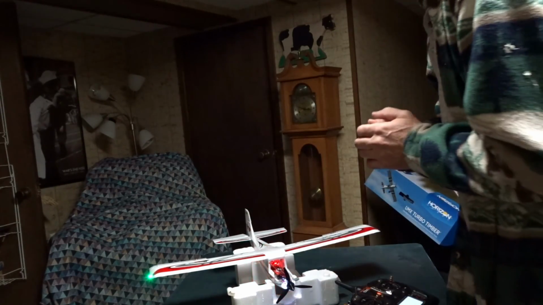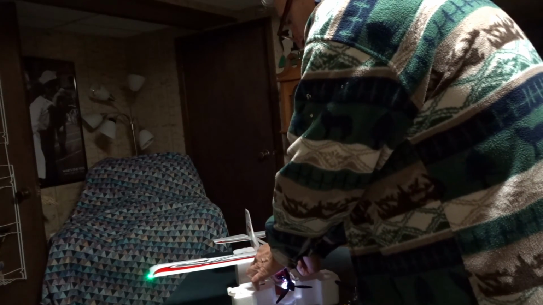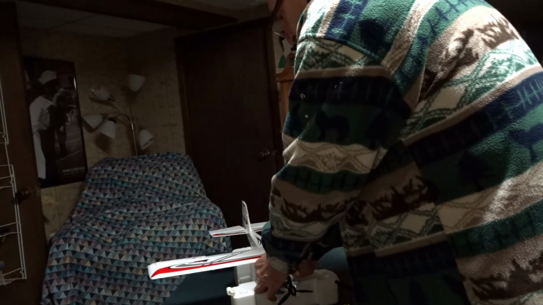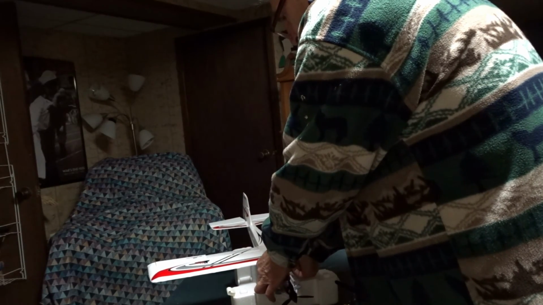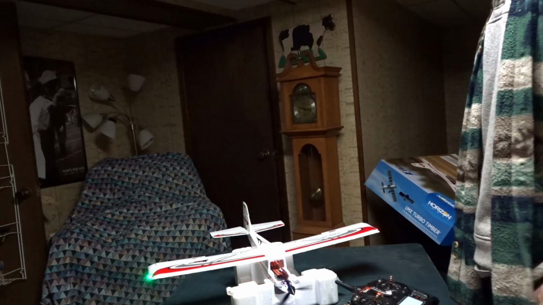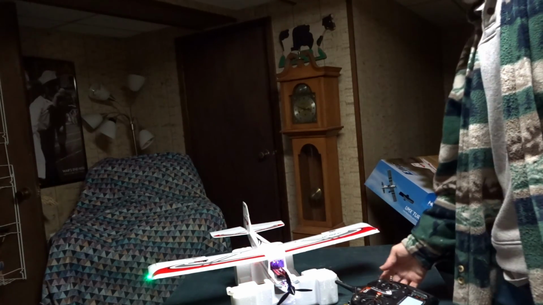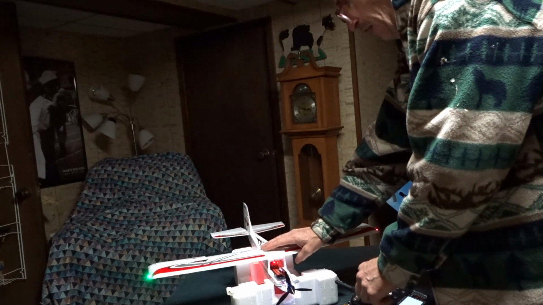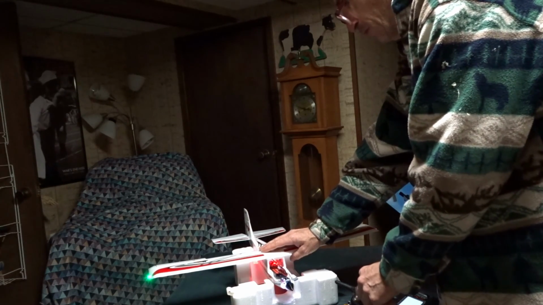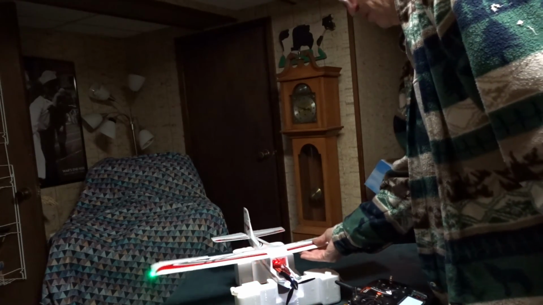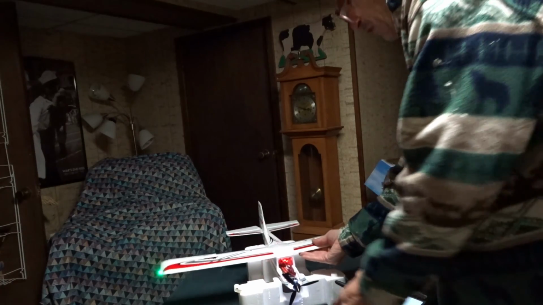But let's go a different route. Let's unplug. 5 seconds goes by. And replug. It's set to go. Let's give it 50% throttle. Now let's see if SAFE technology is there.